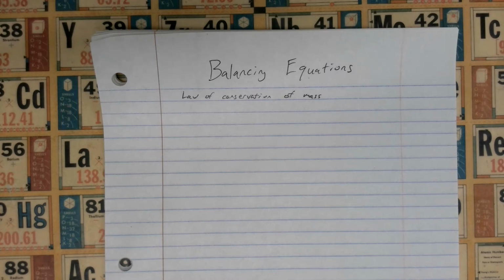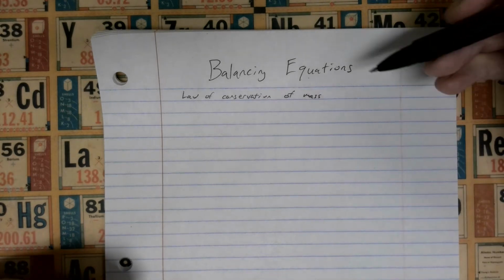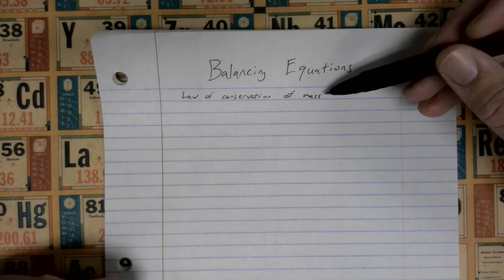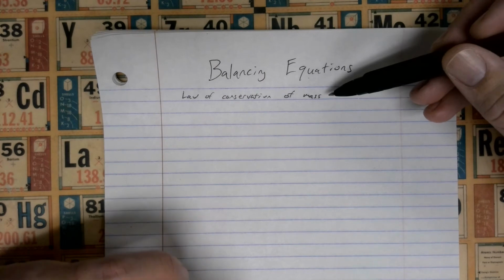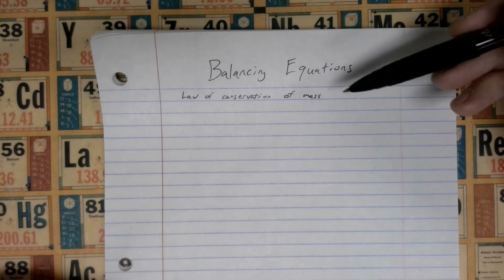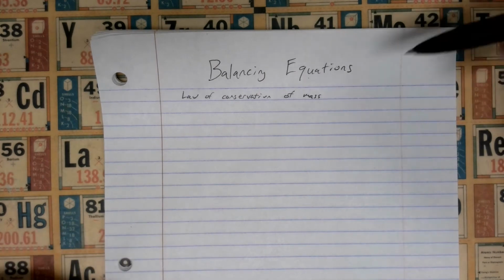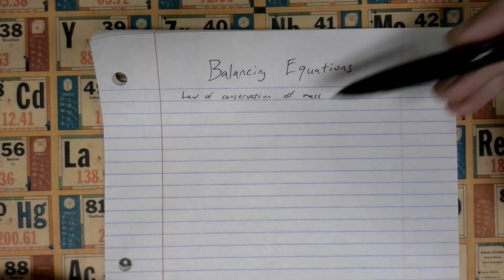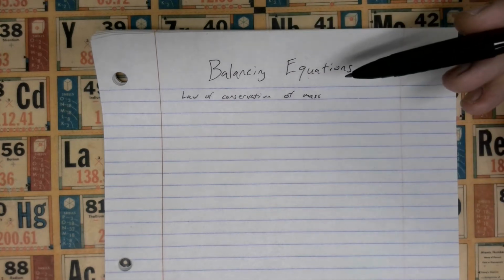Okay, so we're going to get into balancing equations today. Balancing equations is what we do to satisfy the law of conservation of mass. And the law of conservation of mass basically says whatever mass I start with, I also have to end with. Mass can't be created or destroyed. I have to account for all of the atoms that I started with.